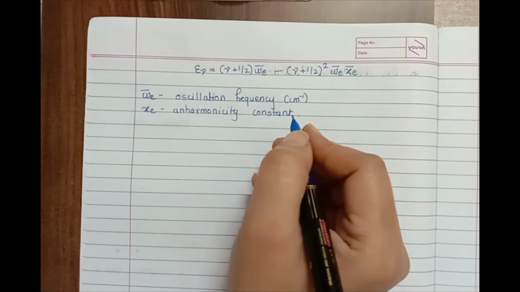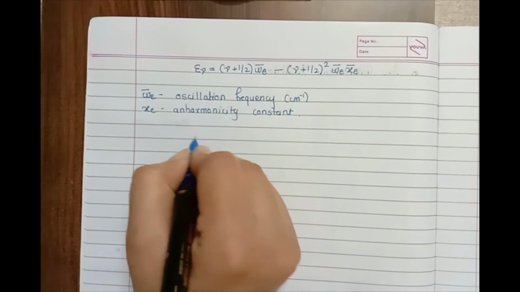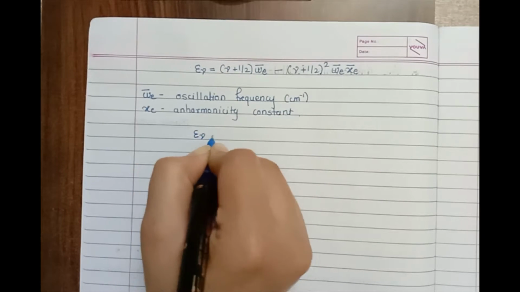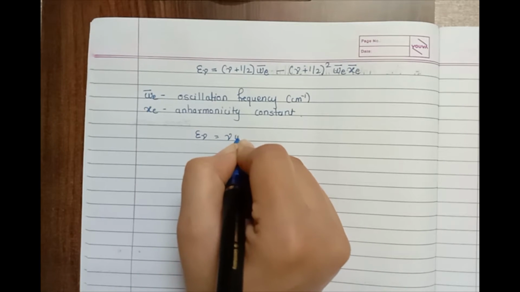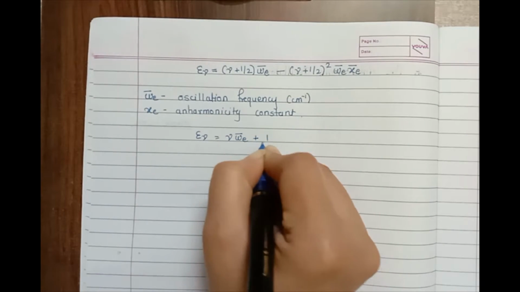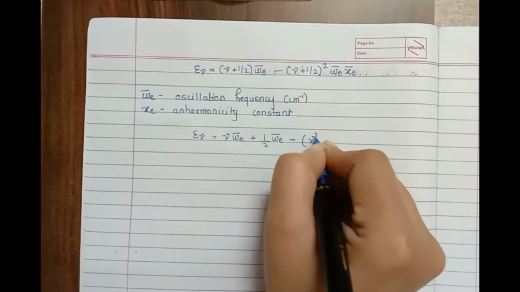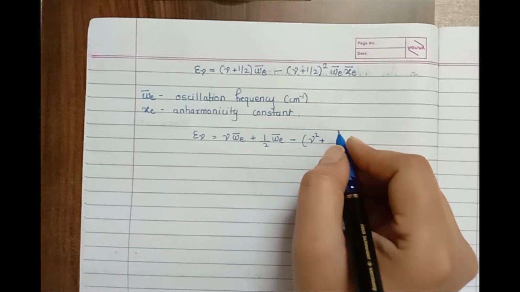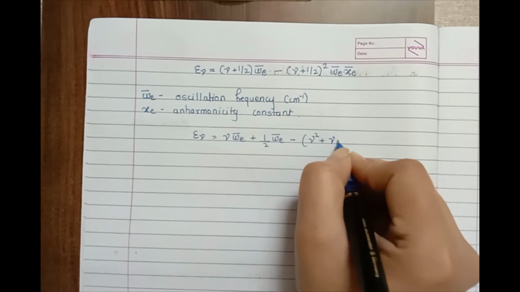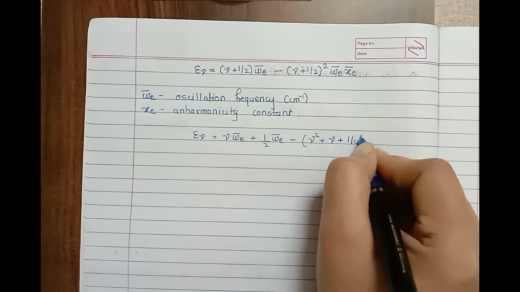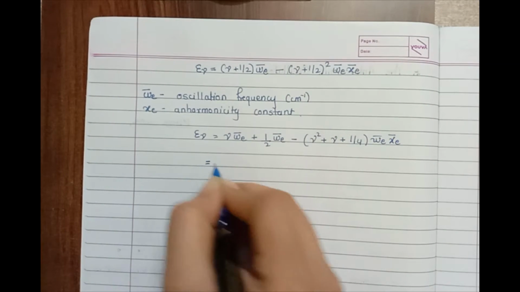So now we will rearrange this equation. How to rearrange this? See, epsilon nu is equal to, solving the brackets, nu omega e bar plus 1/2 omega e bar minus (nu squared plus 2 into nu into 1/2, that will be nu, plus 1/4) omega e bar xe bar. So now what we will do?